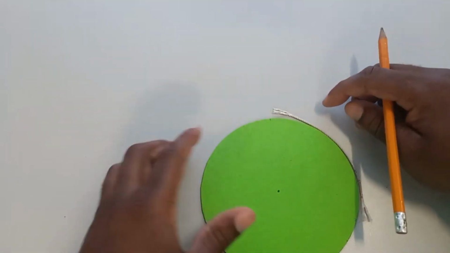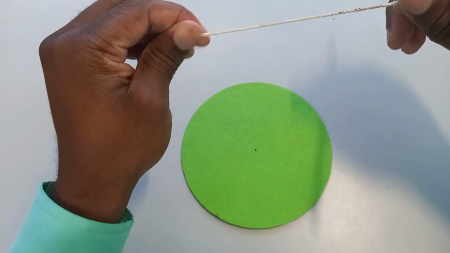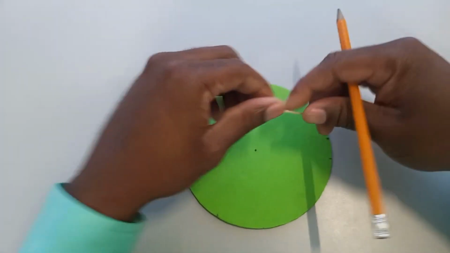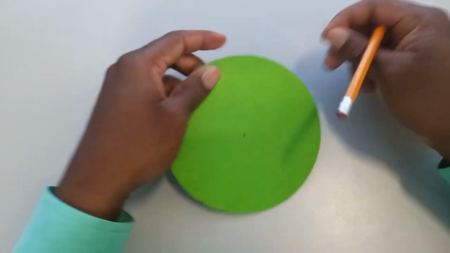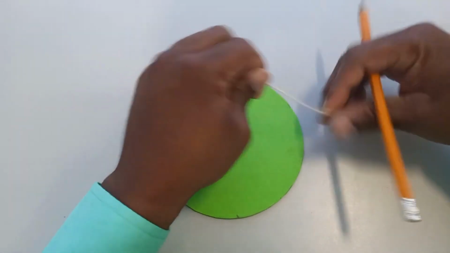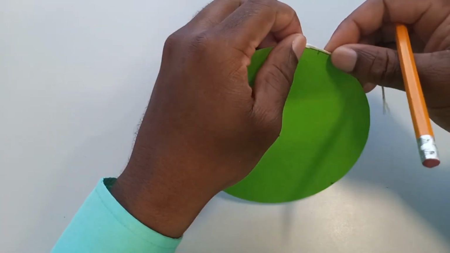About here, you realize that the string is the length of the diameter, and it actually goes around the circumference of the circle 3 times, and a little was left over.